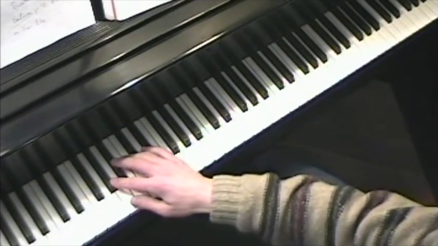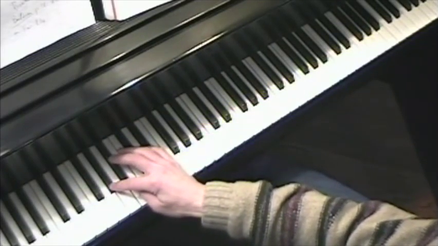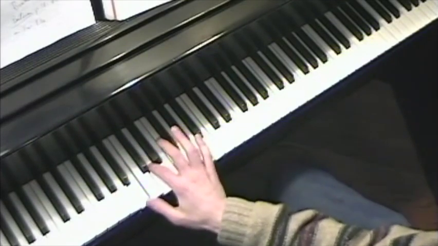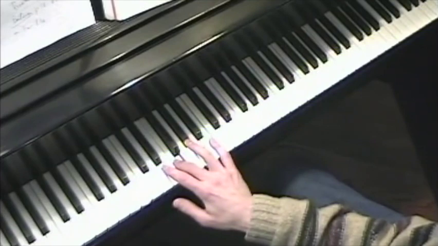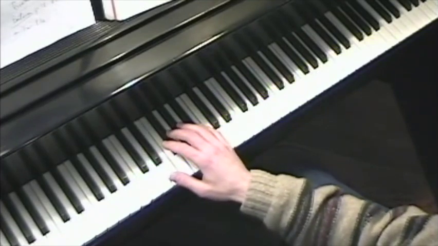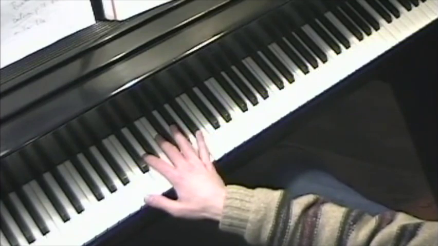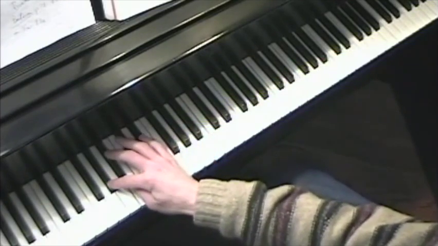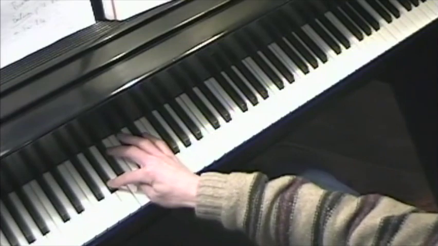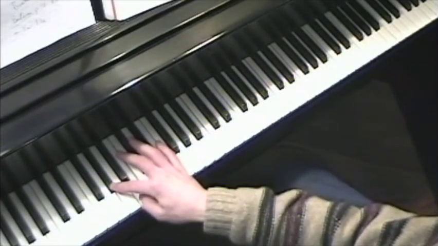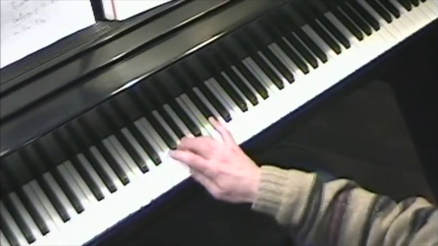The other diminished chord: A flat, B, D, and F. In fact, if you remember the B diminished chord, it used exactly the same notes. Except this time we start on a lower note, on A flat, and then we still get to B, D, and F.